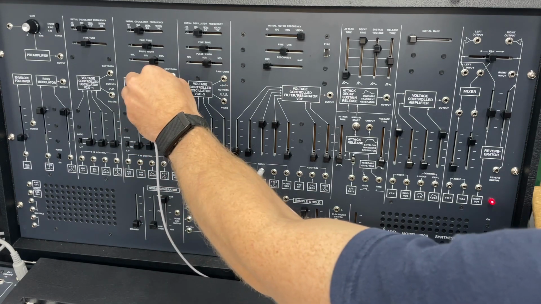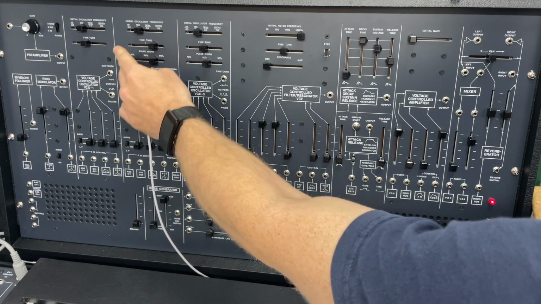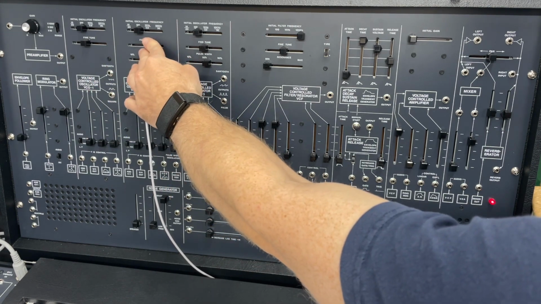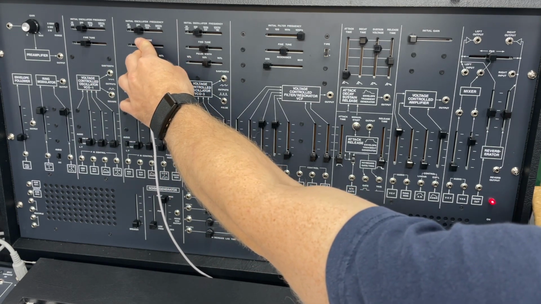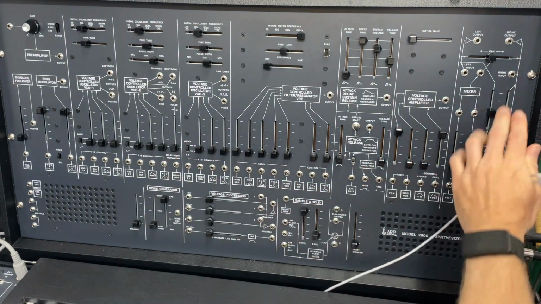So that's something to play around with, the different wave shapes. The triangle is less heard and more felt. Same thing with the sine wave. Okay, so there's some oscillator basics. Hope that helps.